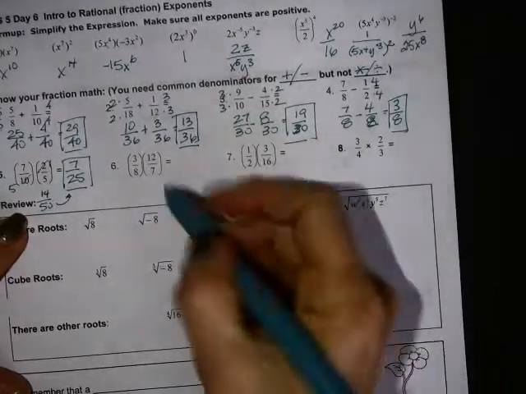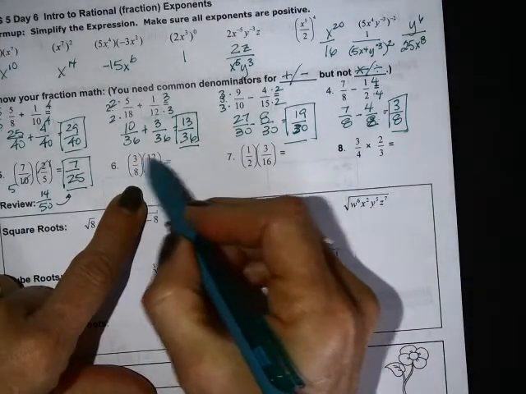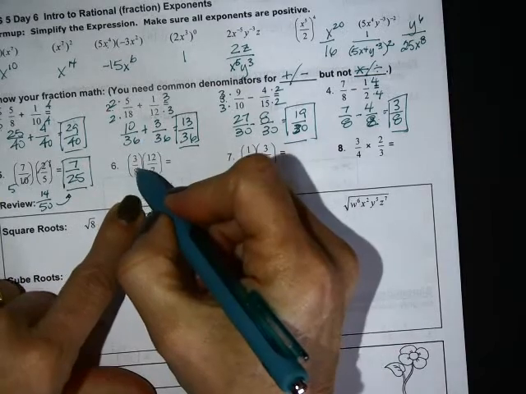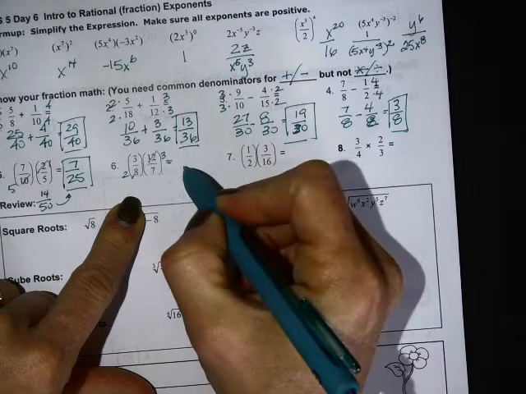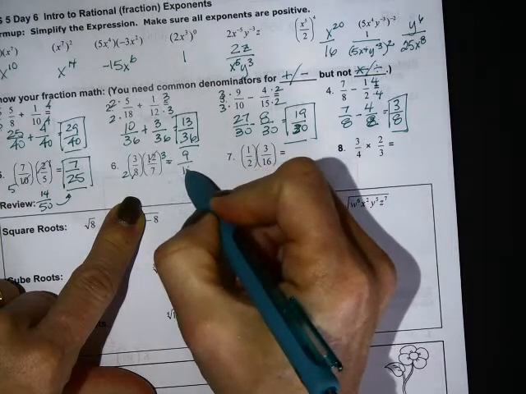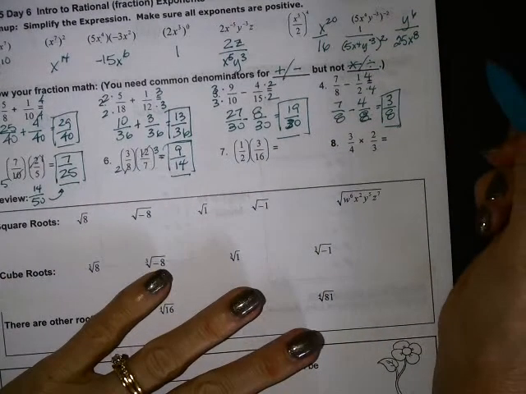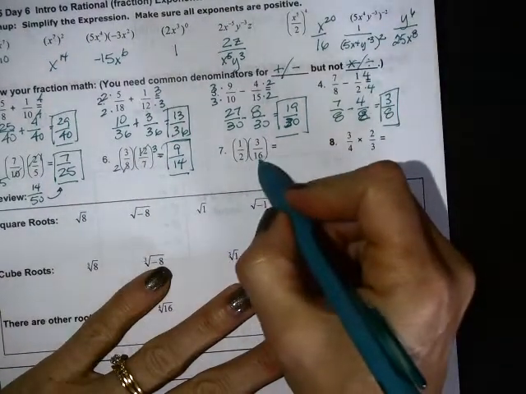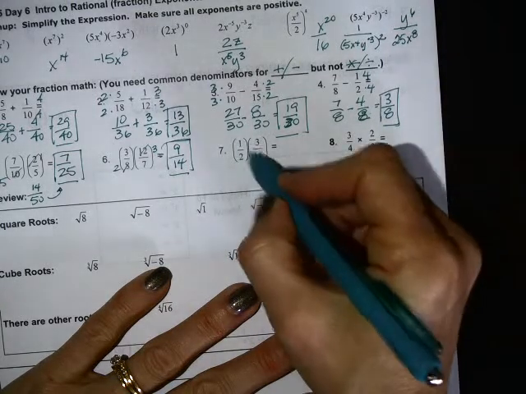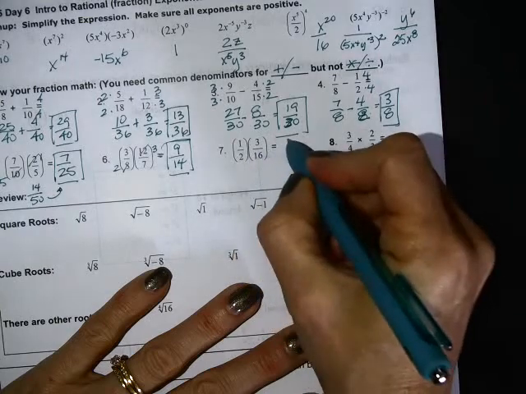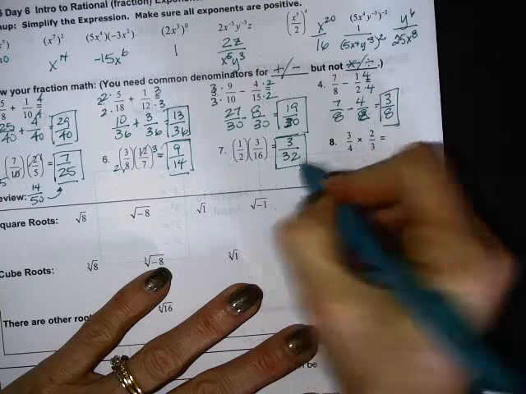So number 6, I would cancel again. I see the 8 and the 12. As long as one number is on bottom and one's on top, 4 goes into 8 twice, 4 goes into 12 3 times. So we get 9 over 14. Like I said, the multiplying is a lot easier. No common denominators. On this one, nothing simplifies, right? You can't reduce any of these, so it's just 3 over 32.